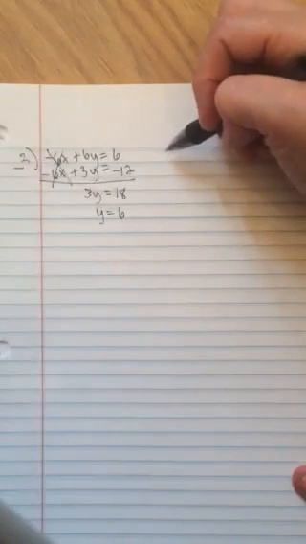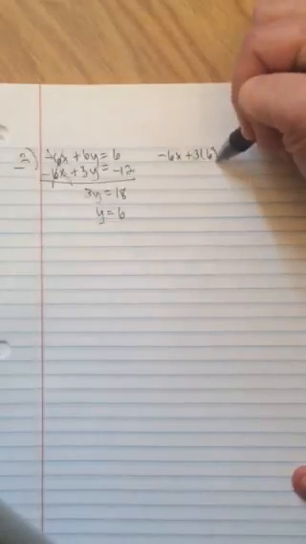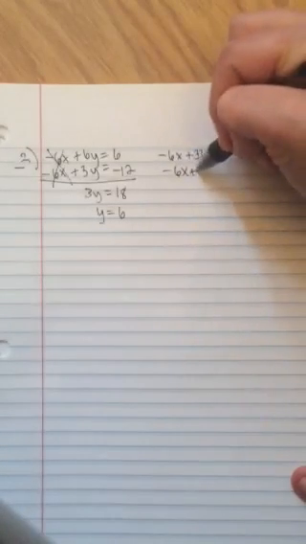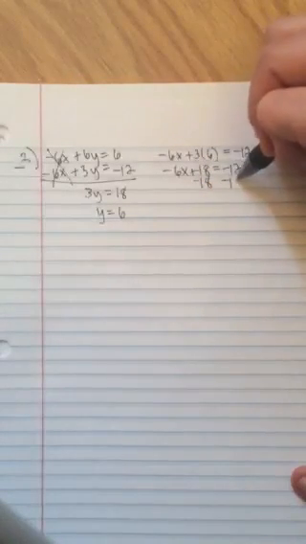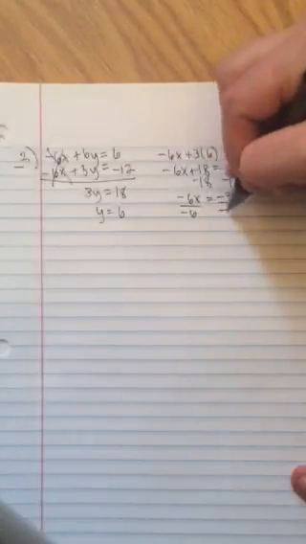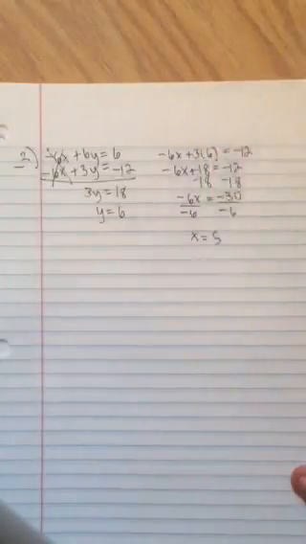And just to shake things up, I'm going to pick the bottom one this time. So negative 6x plus 3 times 6 equals negative 12. So negative 6x plus 18 equals negative 12. We're going to subtract 18 from negative 12. So we'll get negative 6x equals negative 30. And then you divide by negative 6. And we're going to have x equals 5. Okay, so our final answer to this last problem is 5, 6.